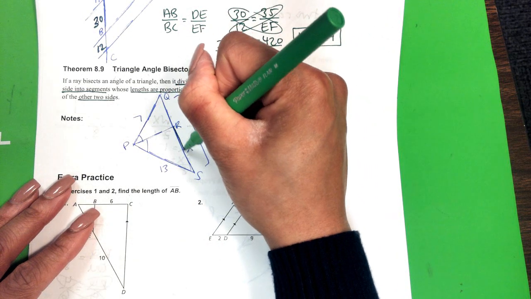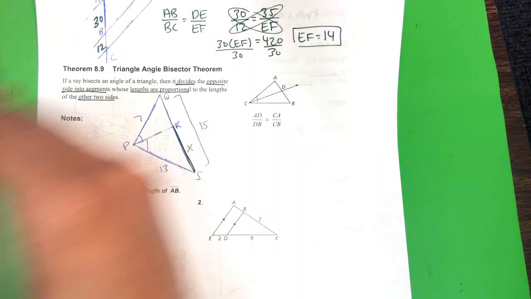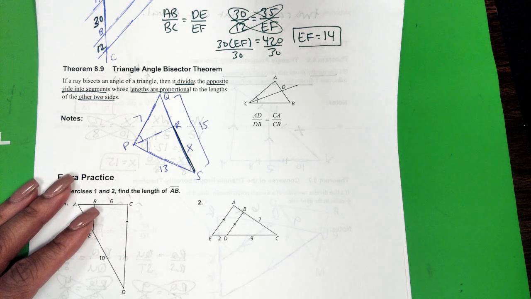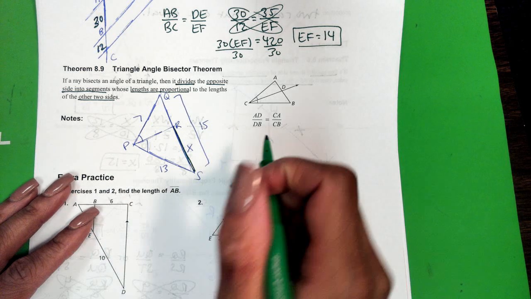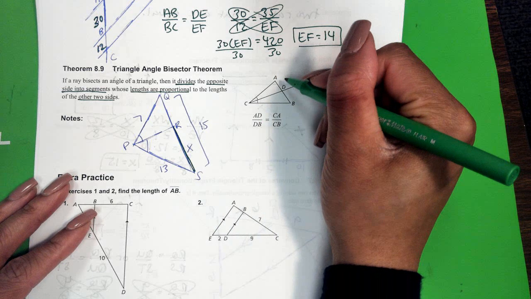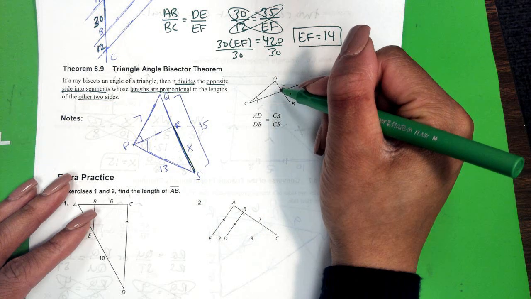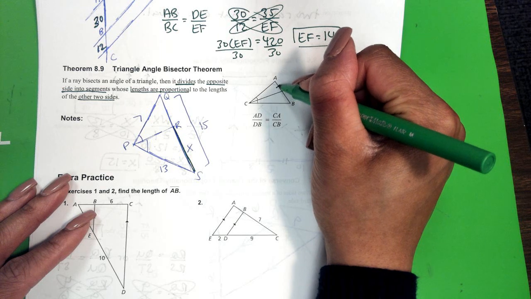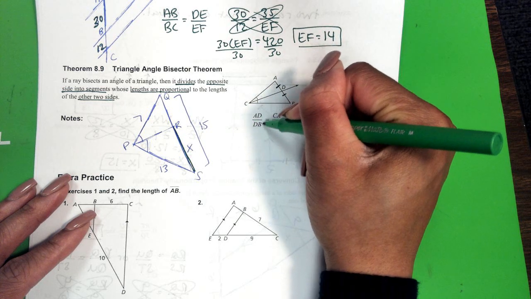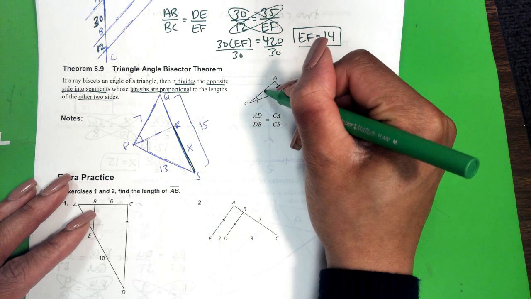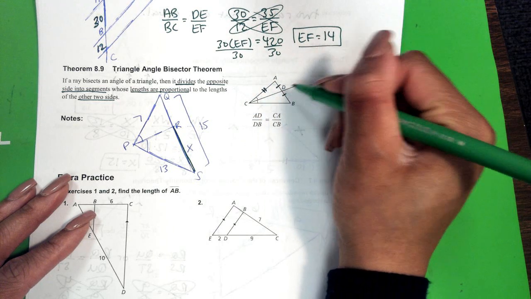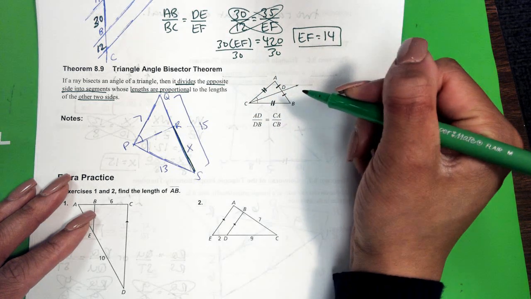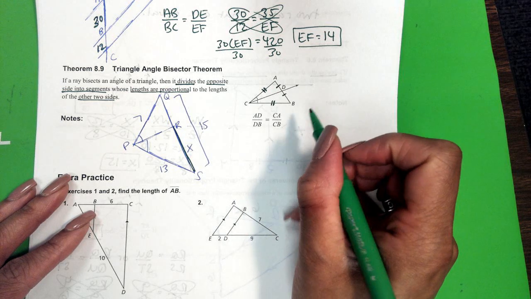We want to find this part, RS, what X could be. Okay? And so let's set up our proportion. So in this case, it says AD comes very similar to DB. That's why they have an overlap like a scale factor. And then CA will be equal to CB. Okay, so that's how they're dividing this up.